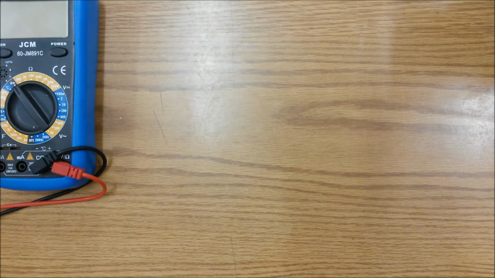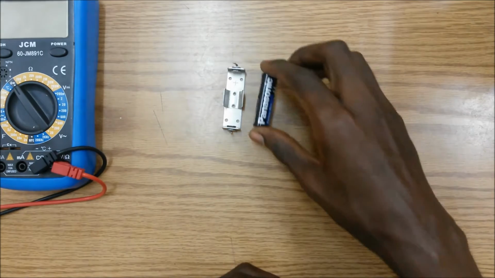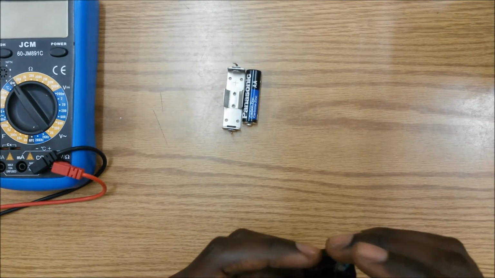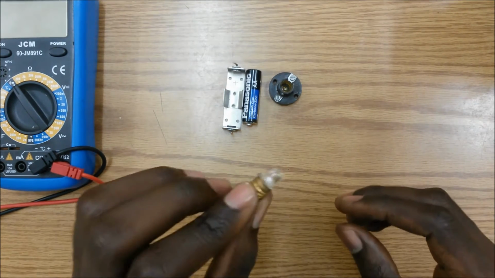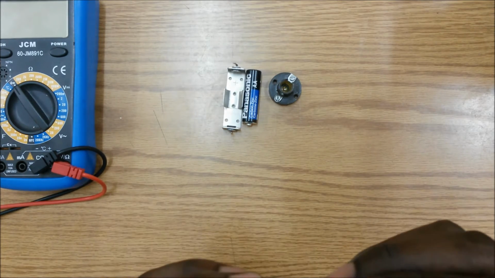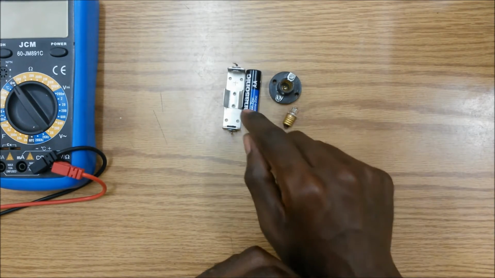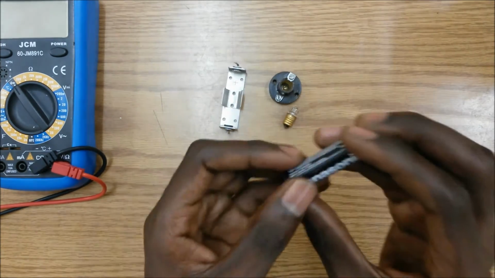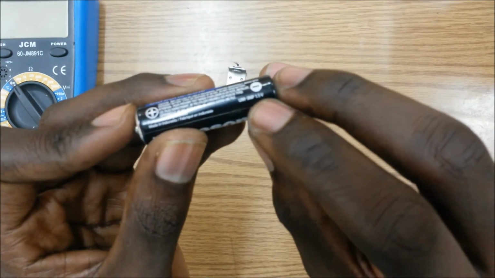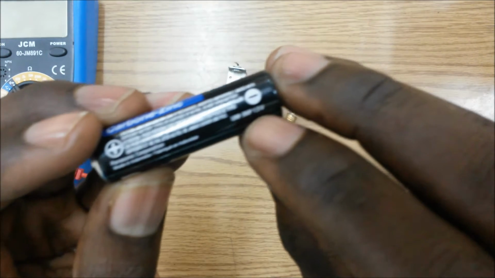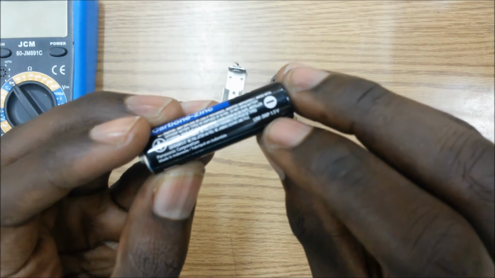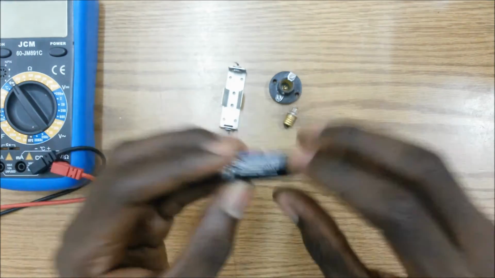These are the components that we'll be using: a AA battery holder, a AA battery, a flashlight bulb socket, and a flashlight bulb. This is rated at about 1.5 volts, so it should be compatible with this battery here. This is a 1.5 volt battery, as you can see. It's not showing so well on camera, but this is a 1.5 volt battery.